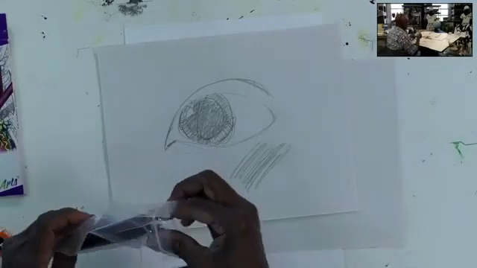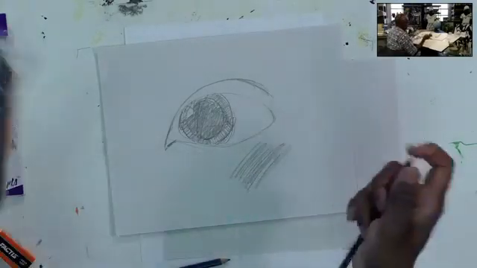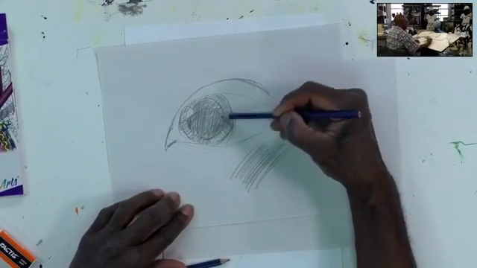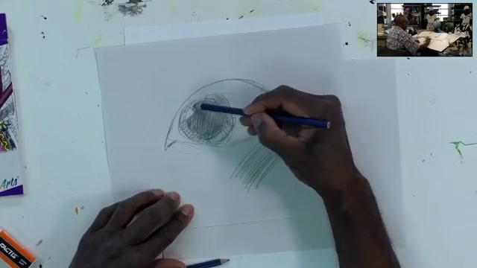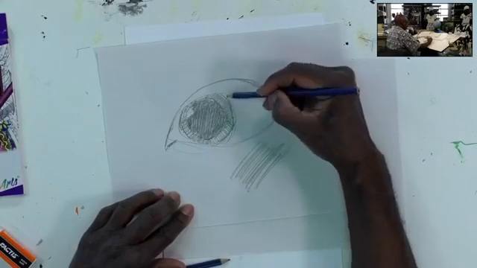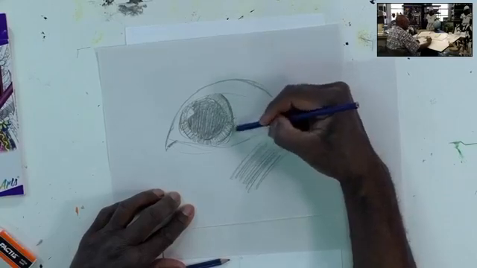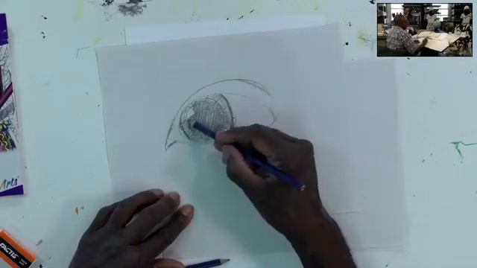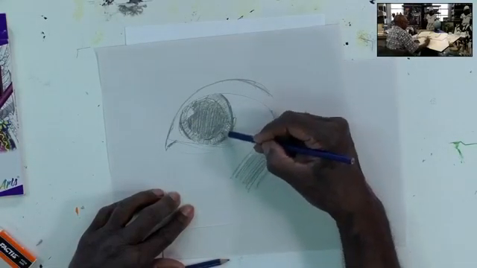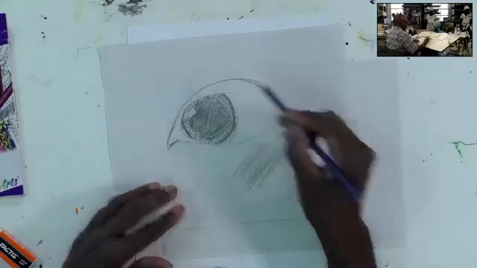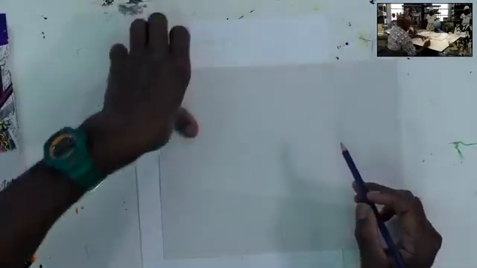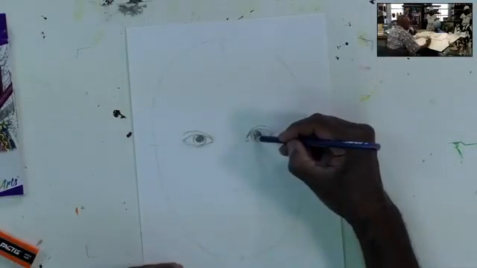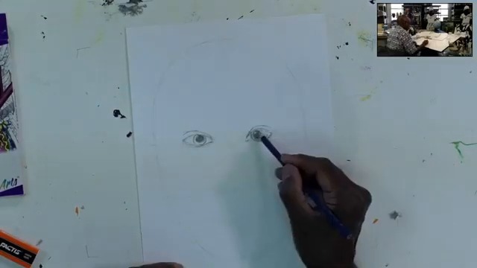I don't know if you can see that. Okay. So the pupil part is darker. And this part, the outer eyeball, is like a dark line as well. But this part is kind of like gray, especially on this lady because she's Oriental and she has dark brown eyes. But we're drawing in black and white.